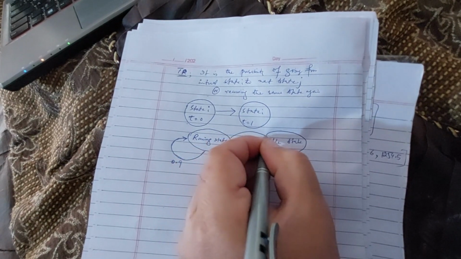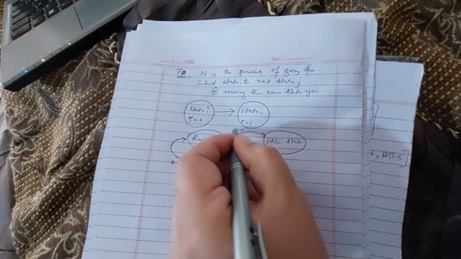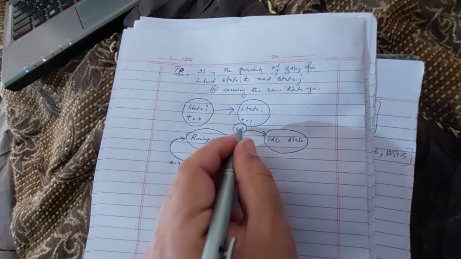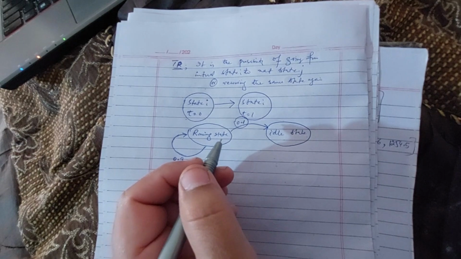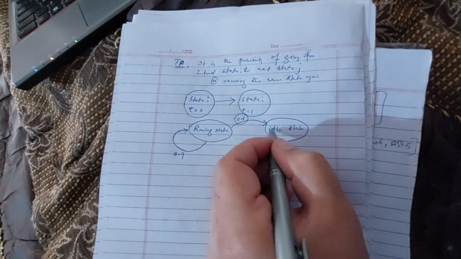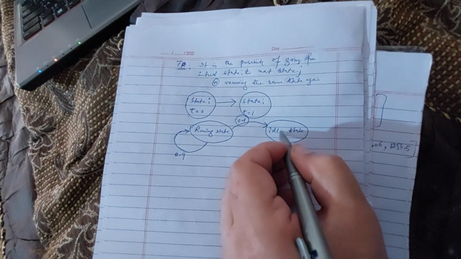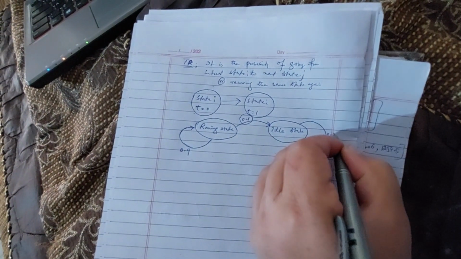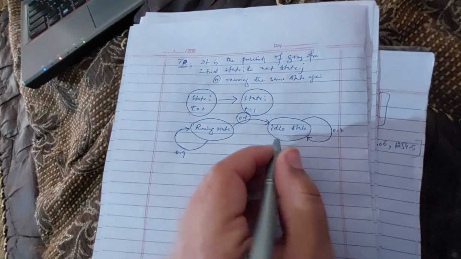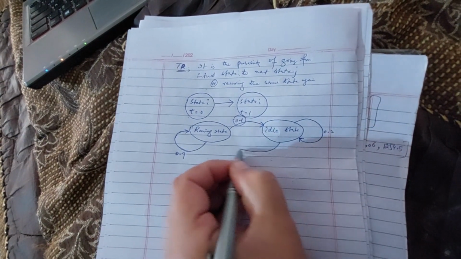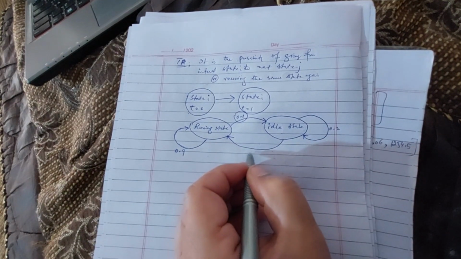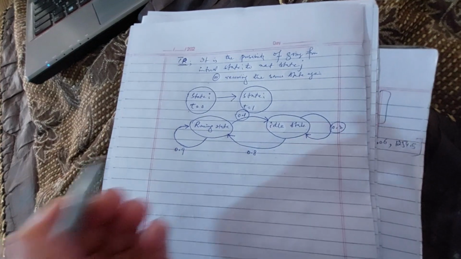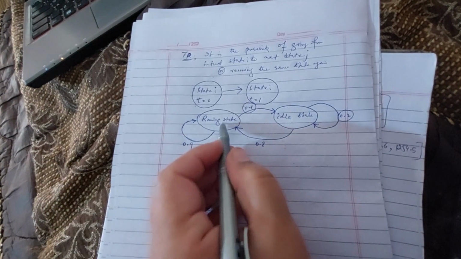Running to idle will be 0.1, because the total probability is 1.0, so 1 minus 0.9 becomes 0.1. If a machine's initial state is idle and it remains idle in the next, it is 0.2, for example. If the machine is idle and the next state is running, it will be 1 minus 0.2, which is equal to 0.8.